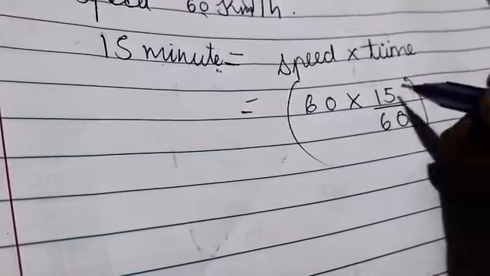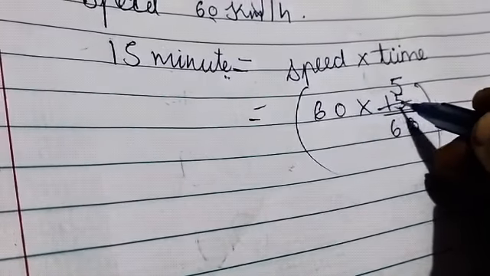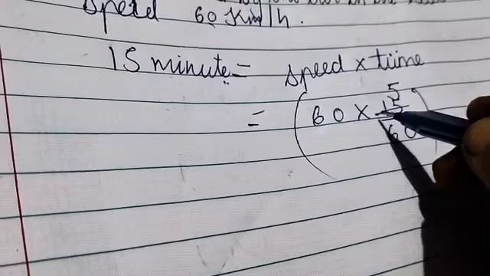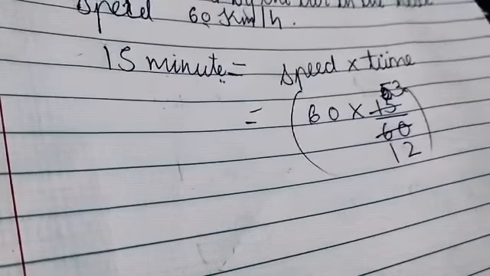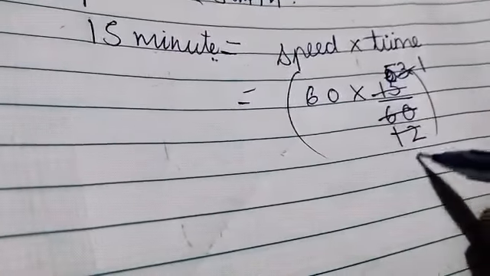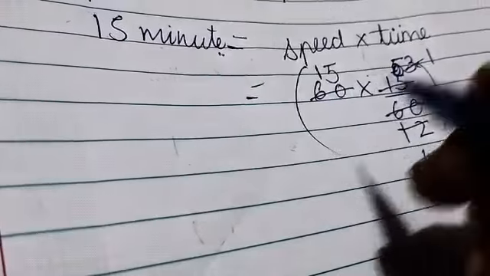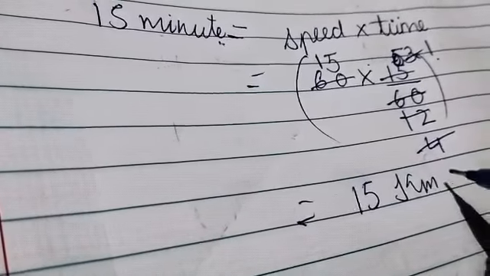Now we can cut it. 5 threes are 15, and 5 twelves are 60. Right. Again we can cut 3 ones and 3 fours. This can be cut again, 4 ones and 4 fives. It becomes 15 into 1. So this becomes 15 kilometer.